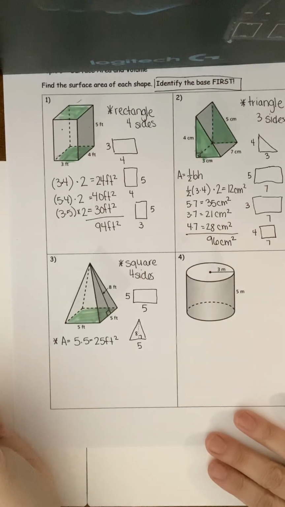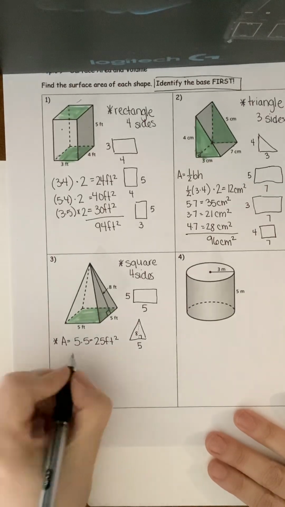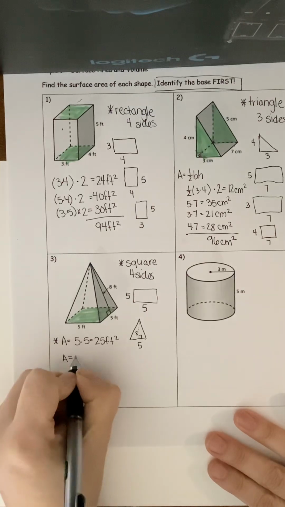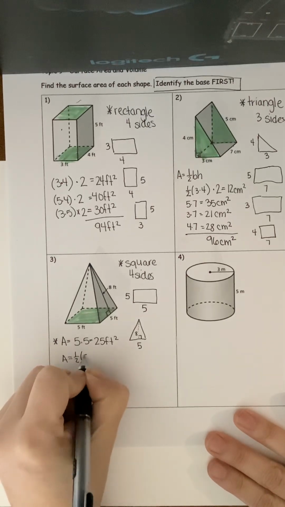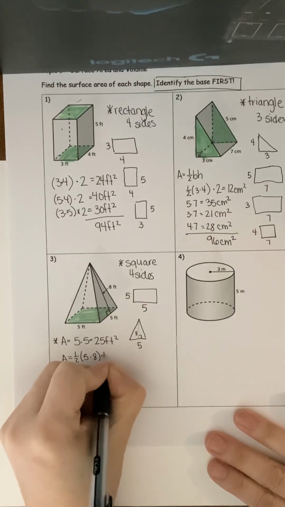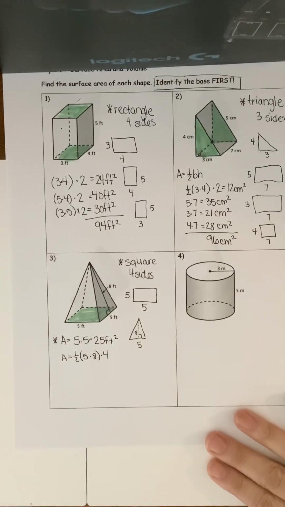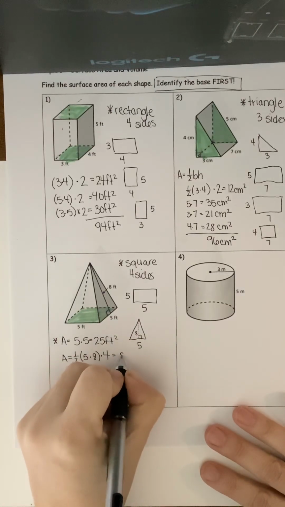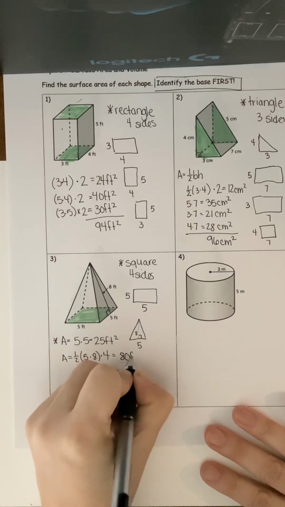Then we're going to find the area of our triangle, which is area equals 1/2 base times height. So 1/2 times 5 times 8. And we happen to have 4 of those on a square pyramid. If we do that, our calculator gives 80 feet squared.